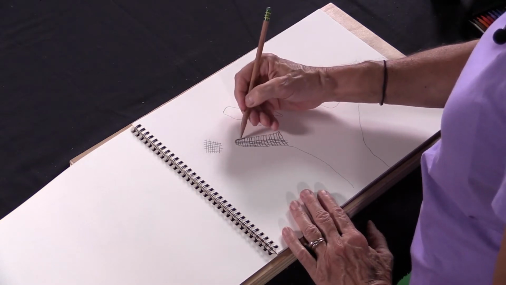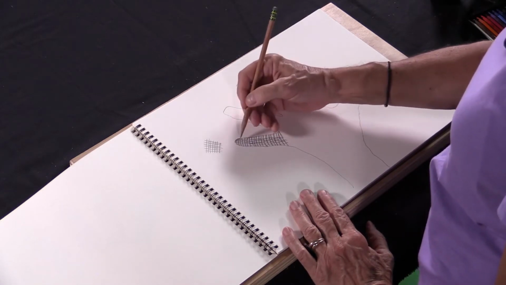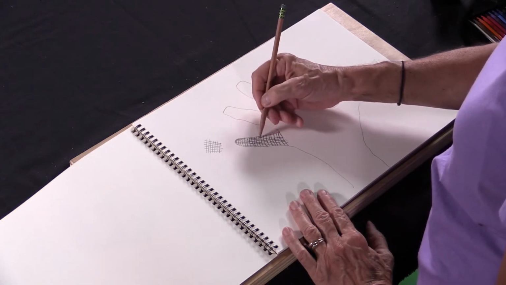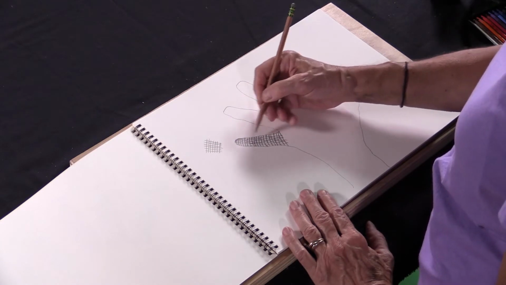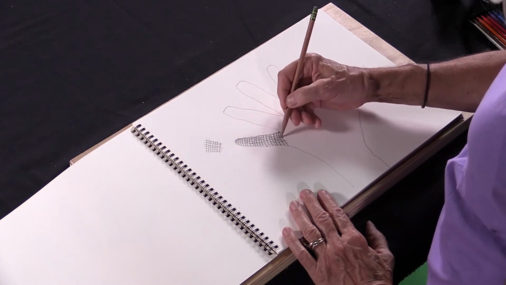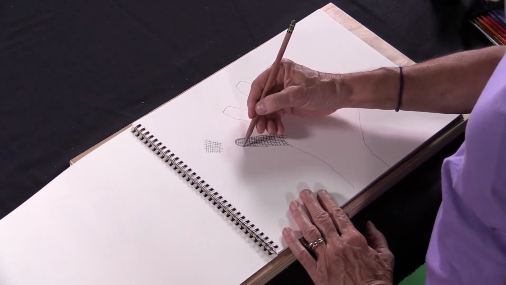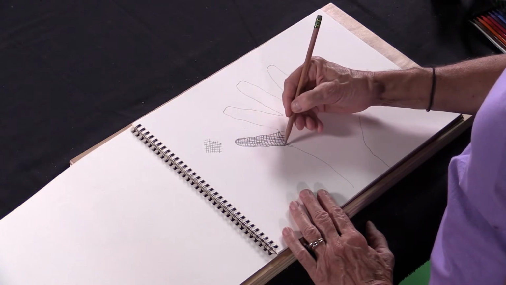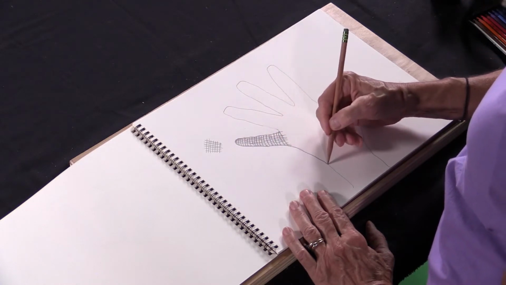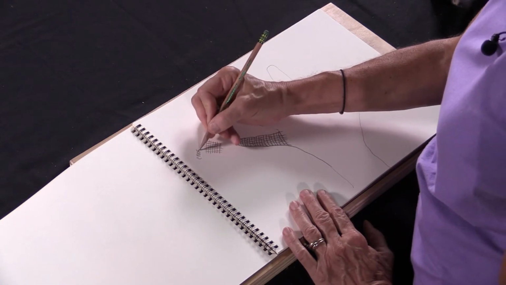They don't have to be all the same width. And you can use the point of your pencil or press hard or press soft. And you can leave a few little strings down here. All right. So there we have the first texture, and this was crosshatch.